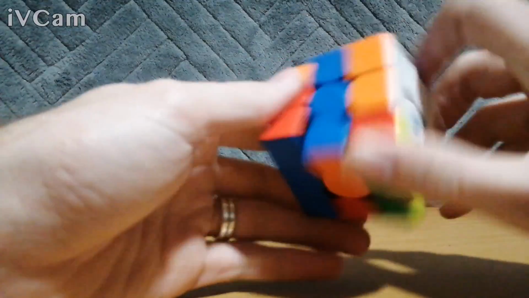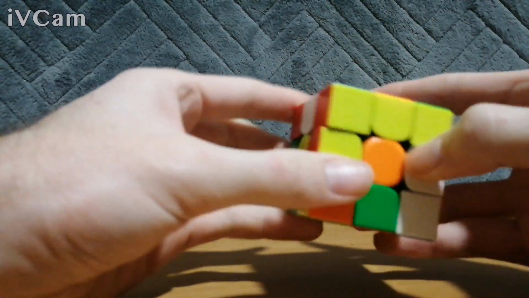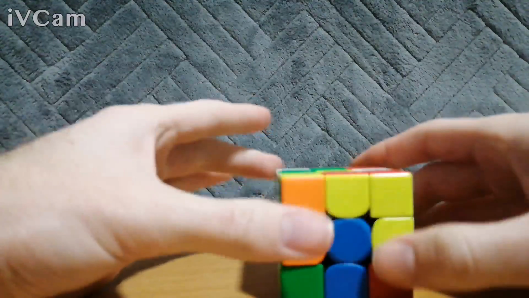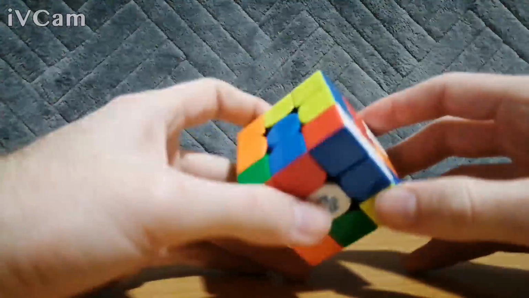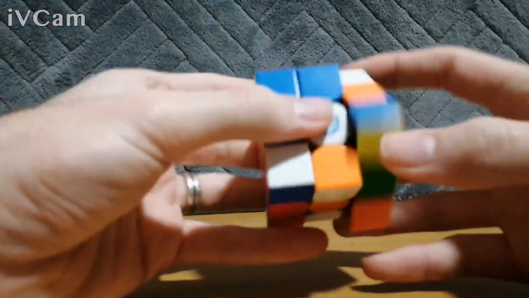The next option would be, that was a CFOP method. A different method would be going corners first. So that would be solving it in this manner.